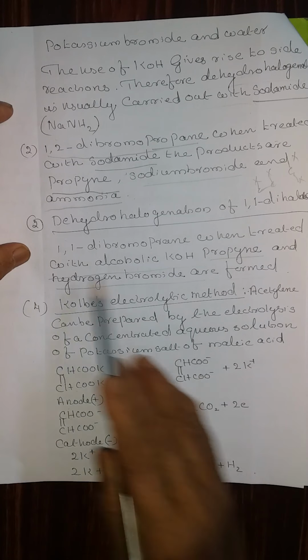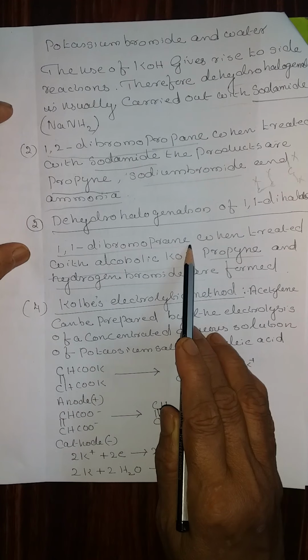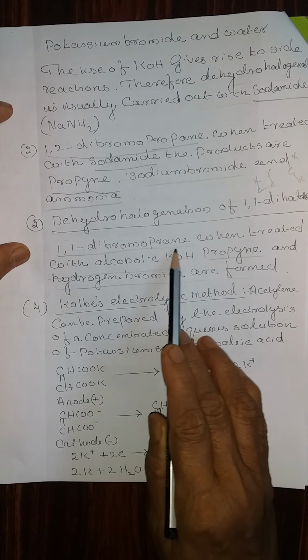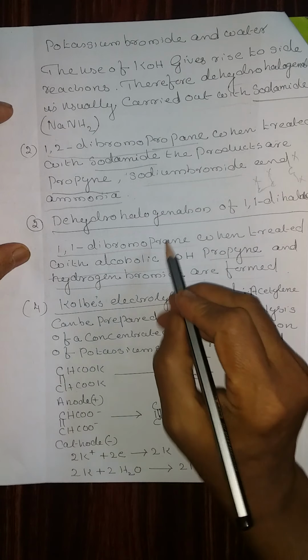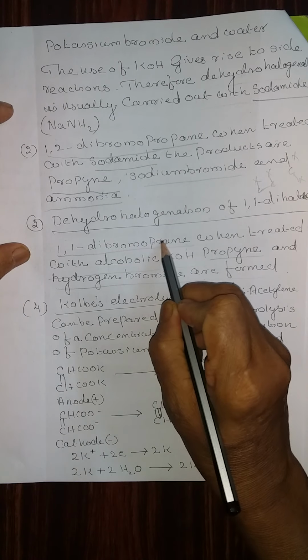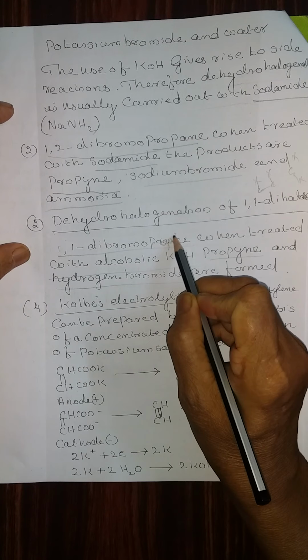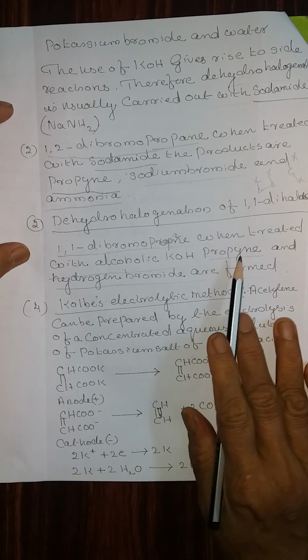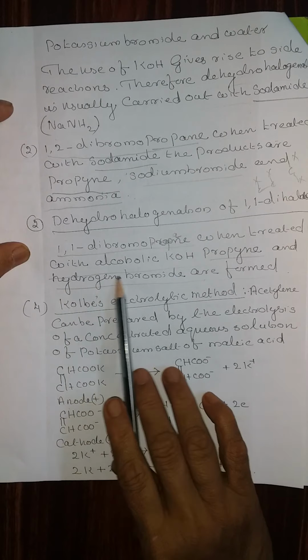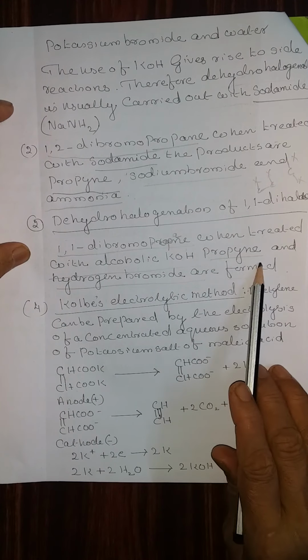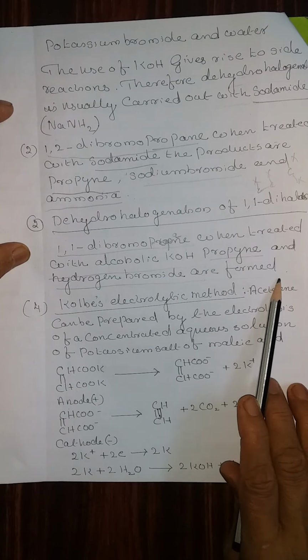You must know the formula of 1,1-dibromopropane. 1,1-dibromopropane when heated with alcoholic KOH gives propyne and hydrogen bromide.